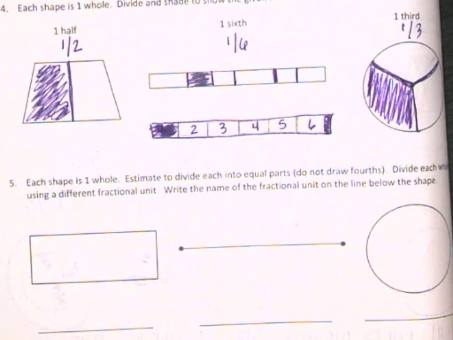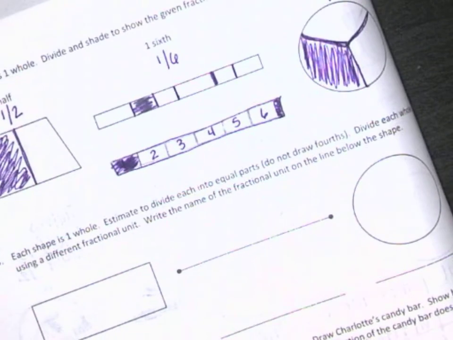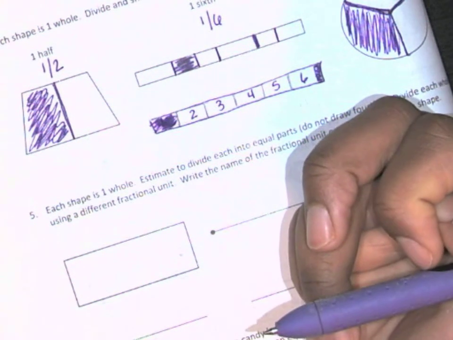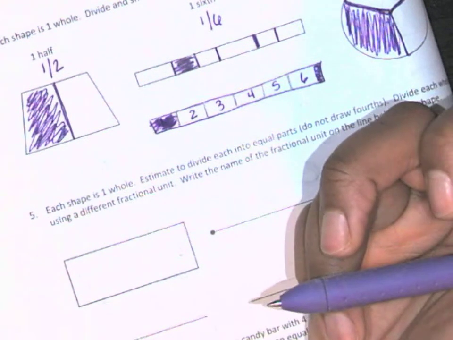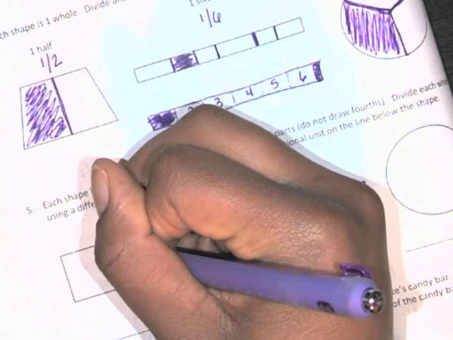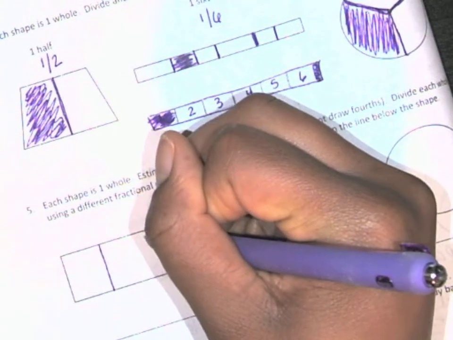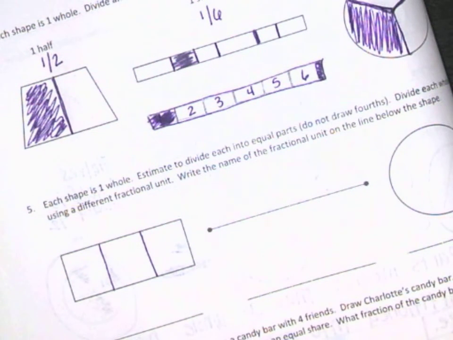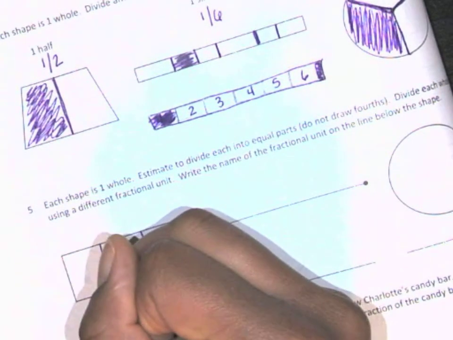So I think that for my rectangle, I am going to do thirds. And you can do whatever unit you want. So if you want to try a difficult one, you can. If you want to stick to an easier one, you can do that as well. The important thing here is that you're practicing making your parts equal. So for my thirds, I want to be very careful and use my judgment to make sure that my 3 parts are equal. Next, for my line here, I'm going to write thirds at the bottom.